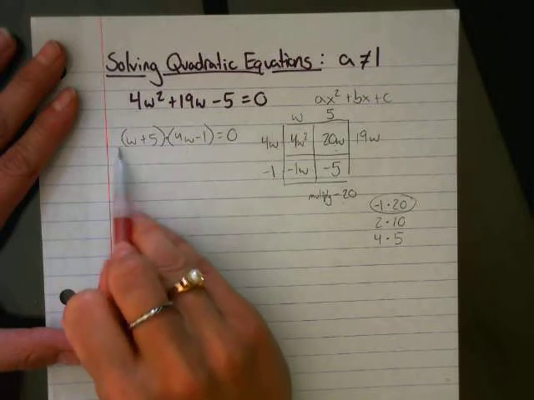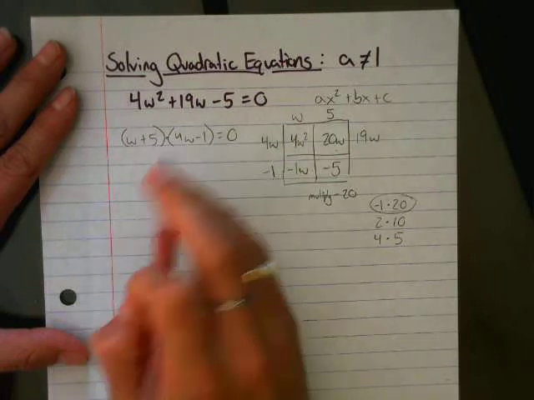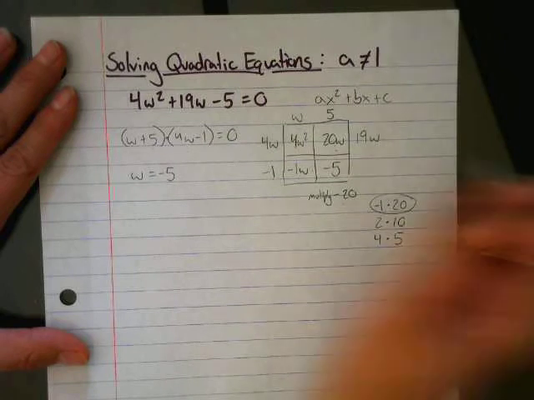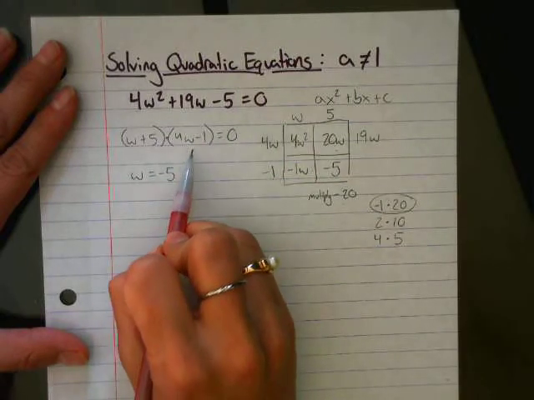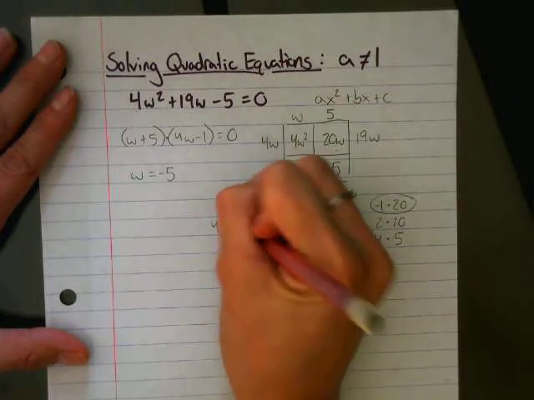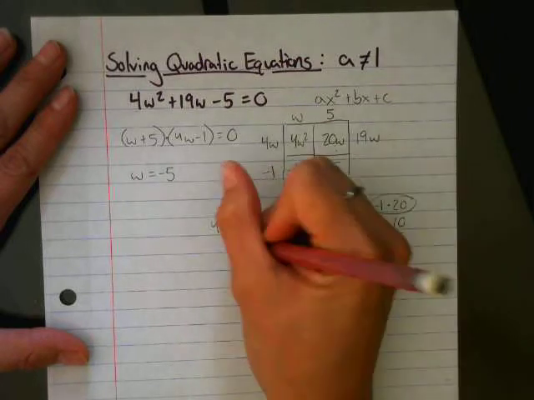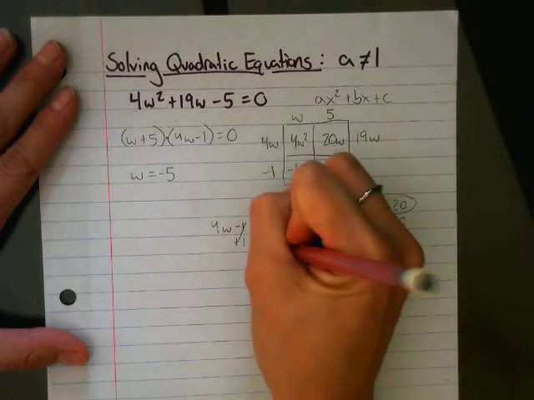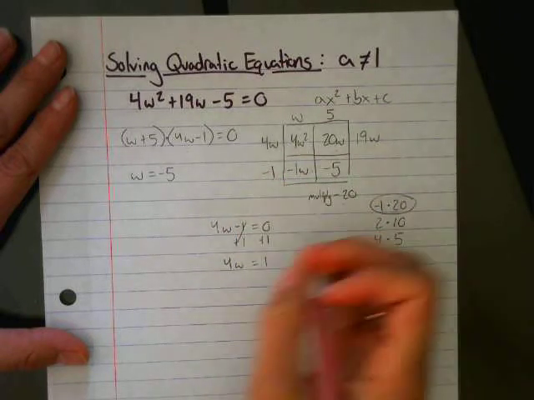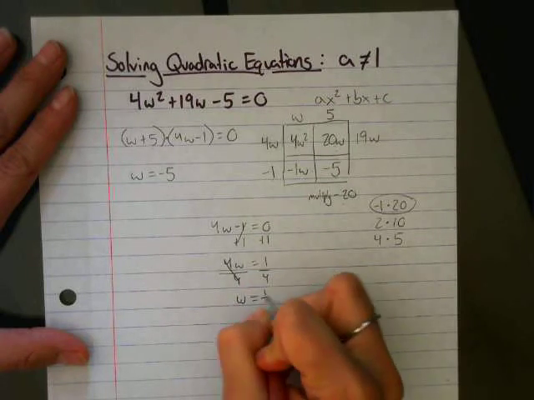So what value of w would make this piece right here equal to 0? Well, that would be w equal to negative 5. The second piece might be a little bit harder to see just by looking, but if I set 4w minus 1 equal to 0, then I can solve if I can't see what the value would be. So I'm going to move the 1 over, I'm going to add 1 to both sides. I got 4w equals 1, and then to solve for w I'm going to divide by 4. So w is equal to 1/4.